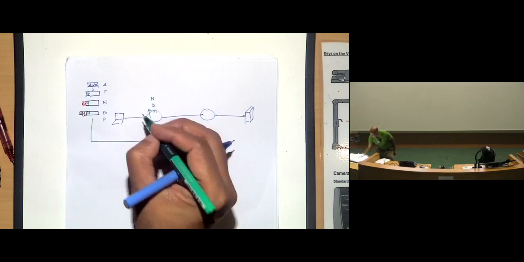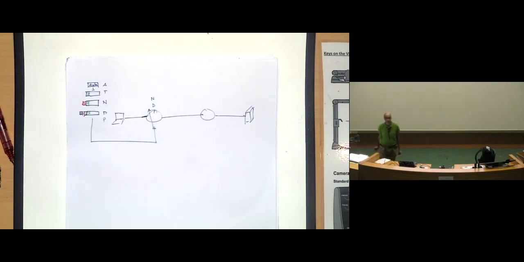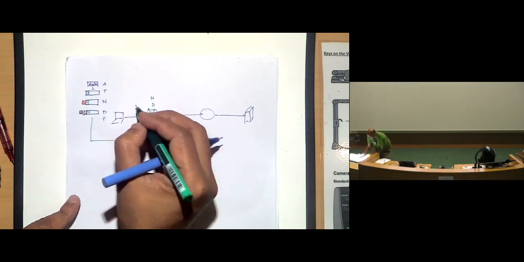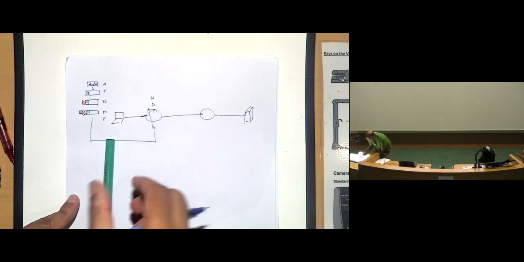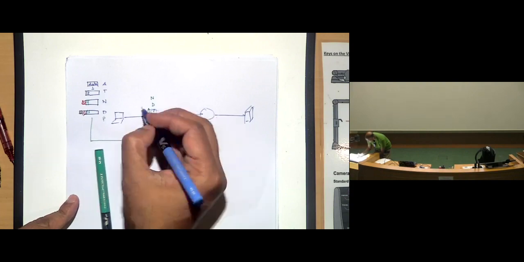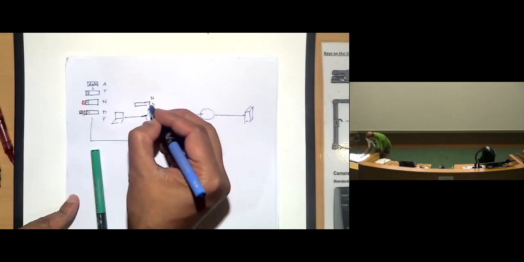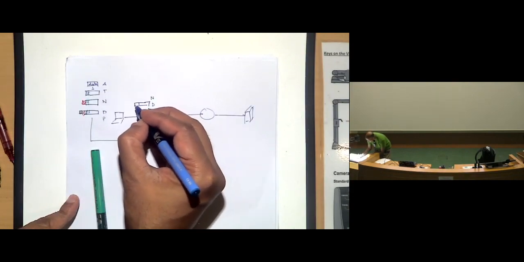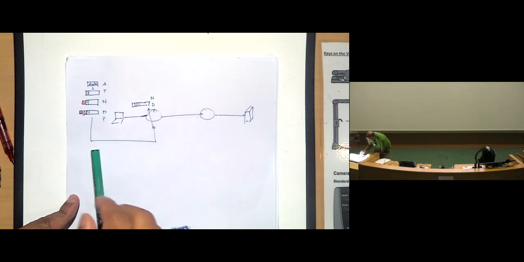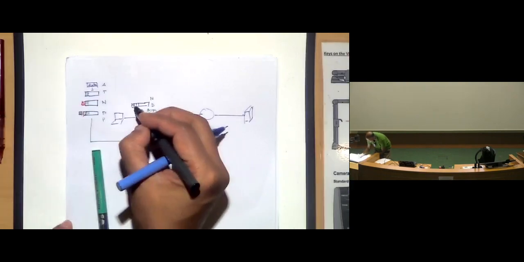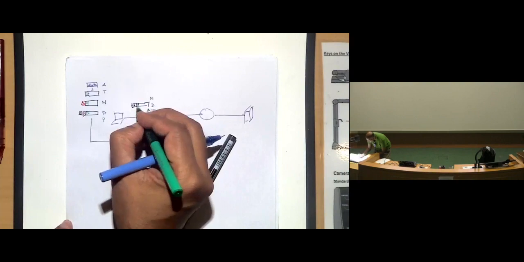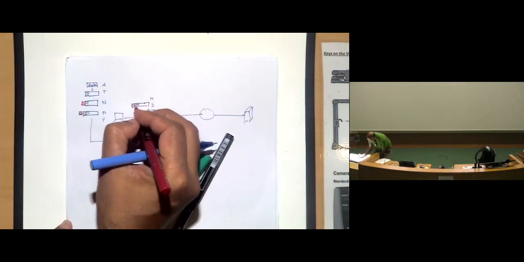The physical layer on this particular link will receive the packet, give it to the link layer. The link layer will say, all right, let's see. I guess the first one was the black one, and then the green one, and then the red one.